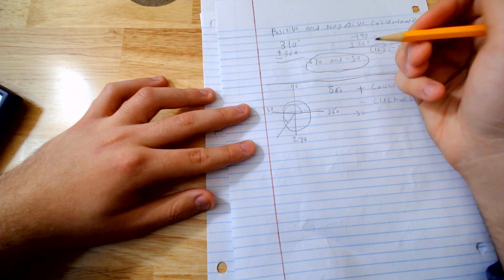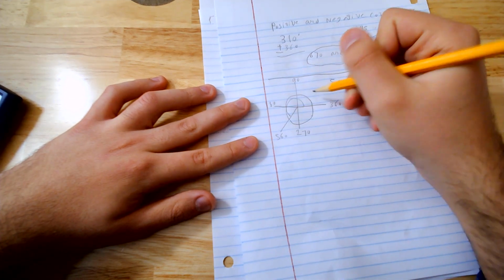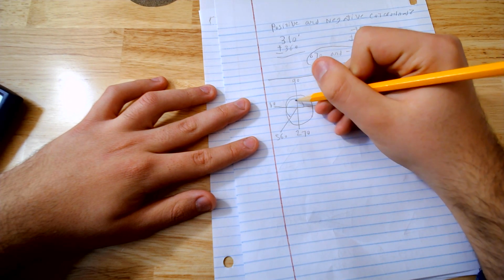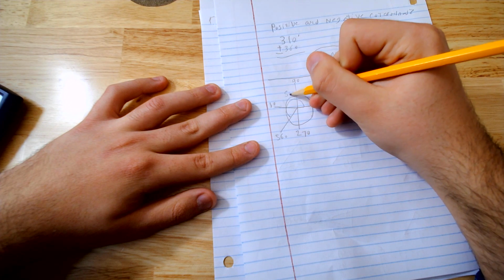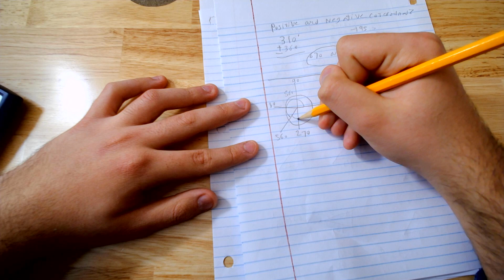So now what you need to do is write this down. So 560. Now you need to find this part. You see, this is the reference angle. This is the reference angle.